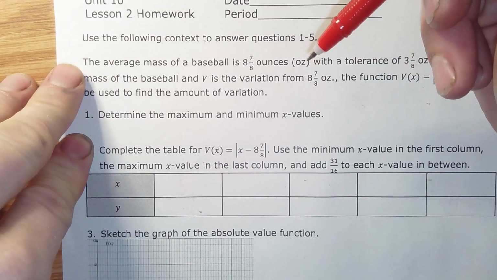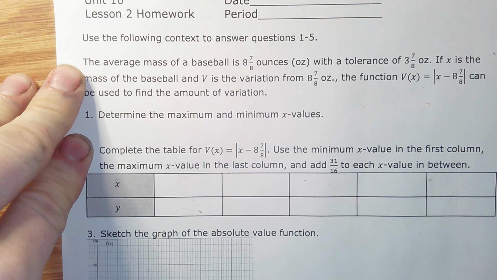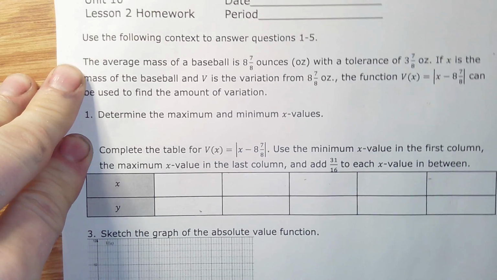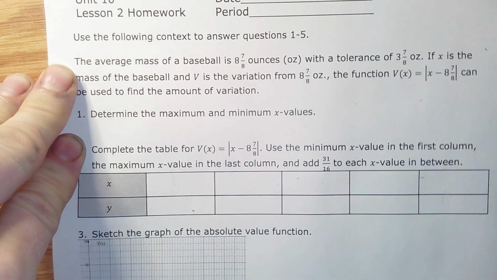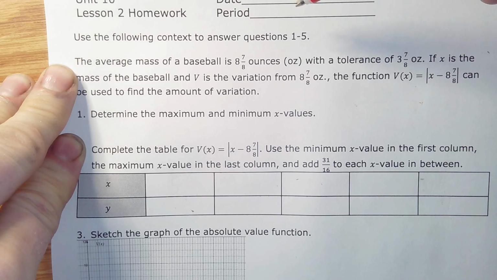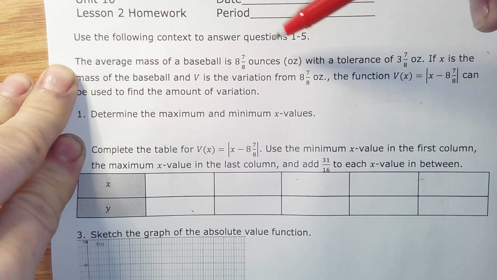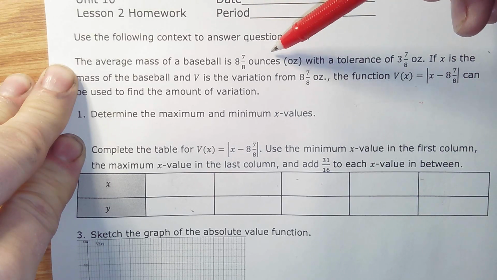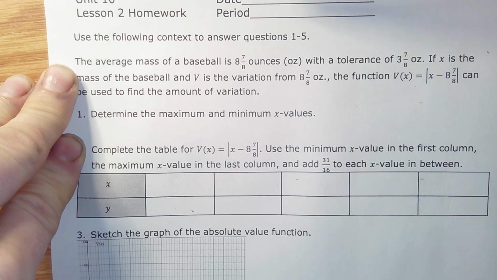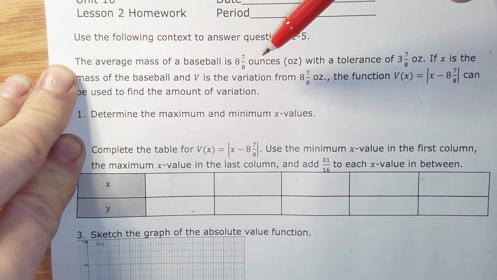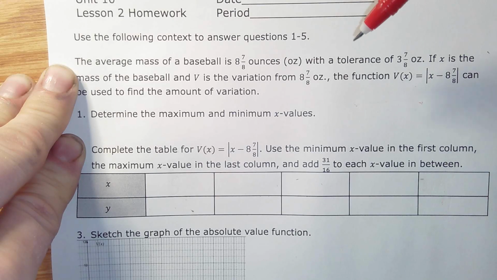All right, so absolute value comes really handy when you're trying to figure out the range that something can exist in. Well, I guess the variation something can exist in when you're given a standard and then a tolerance from that standard. Right, so like the average mass of a baseball needs to be about 7 1/8 ounces and has to have a tolerance of 3 7/8 ounces.